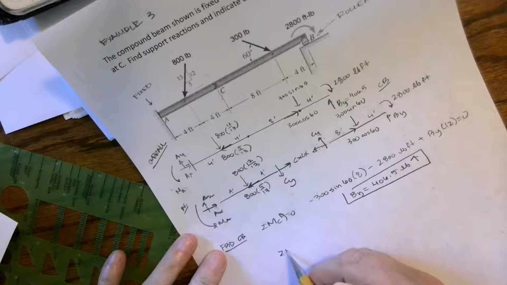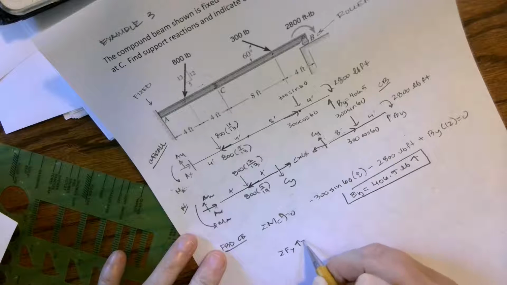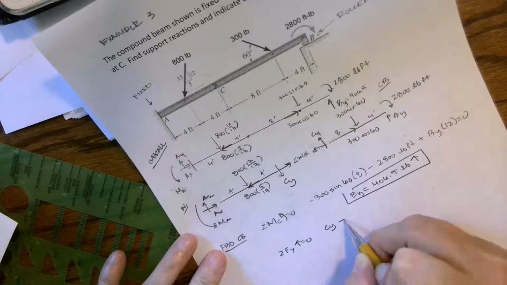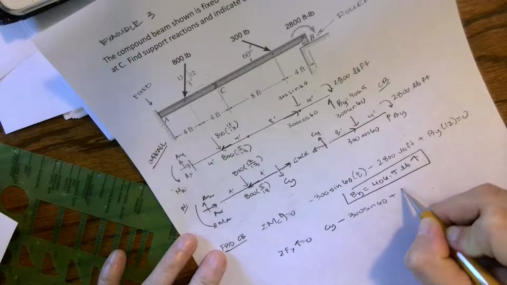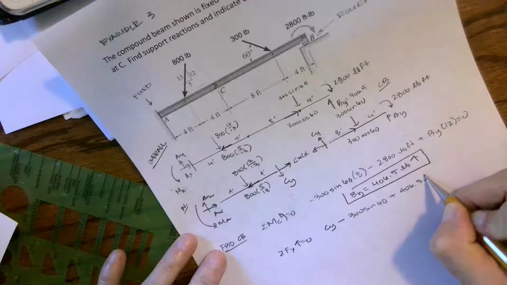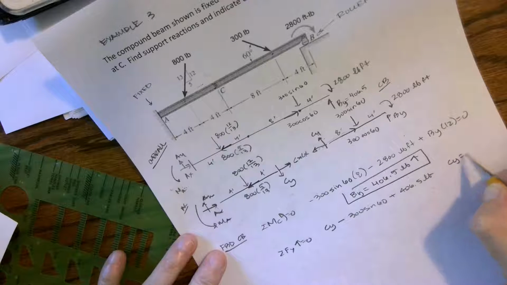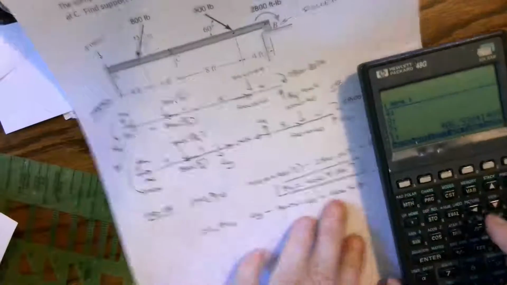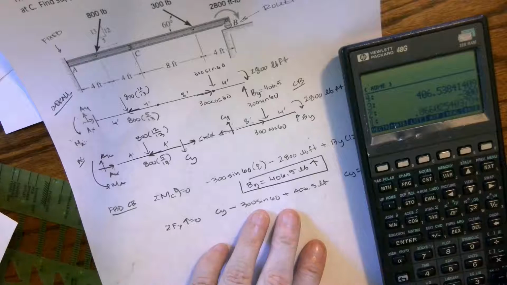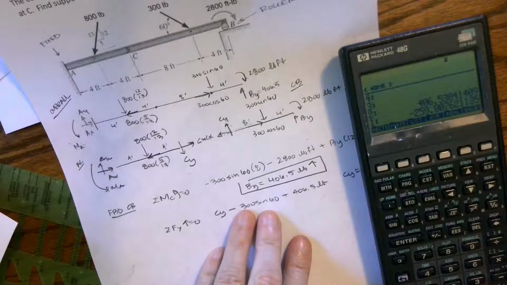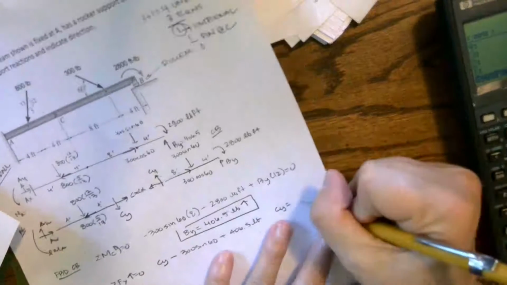Okay, so let's just go ahead and continue looking at CB. And now we can sum forces in the y direction. And I have CY minus 300 sine 60 plus 406.5 pounds. And I get that CY equals 406.5 minus 300 sine 60, but when I move it over, I get a negative 146.7.